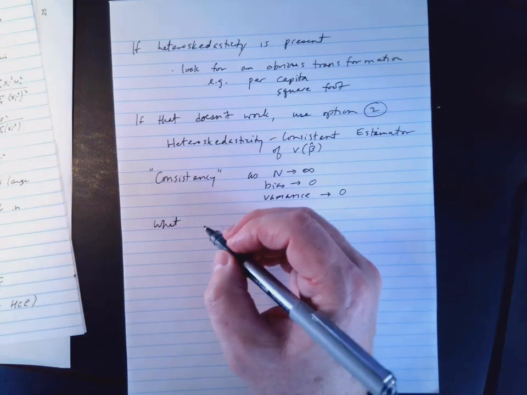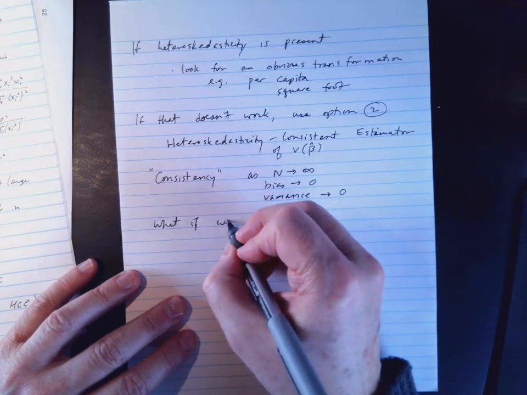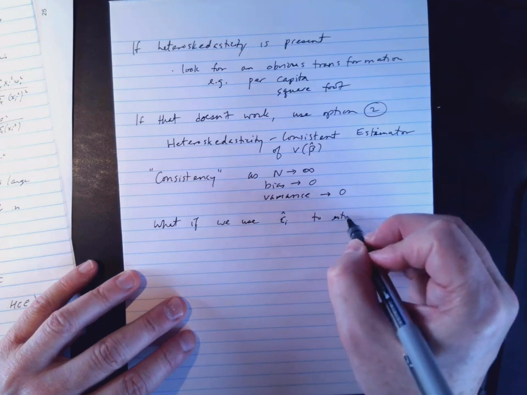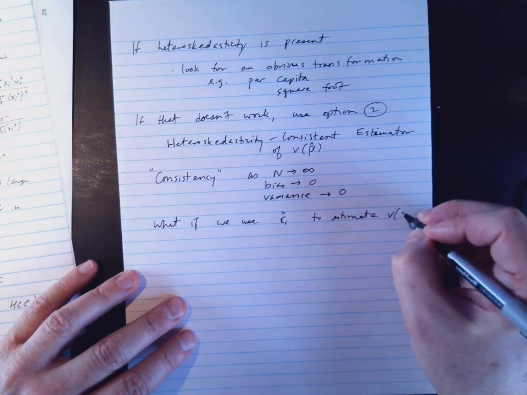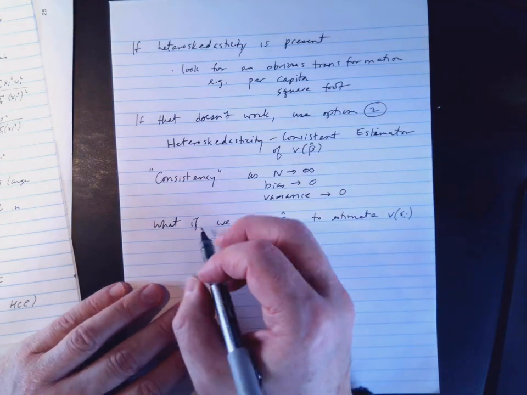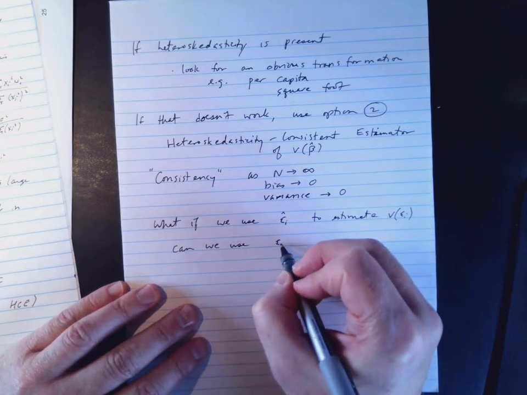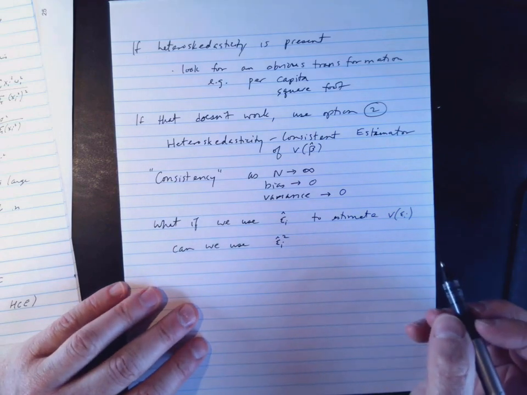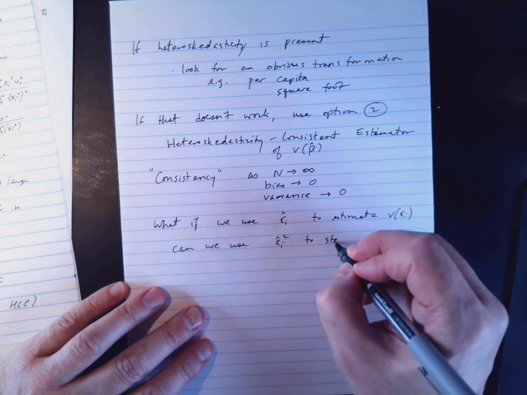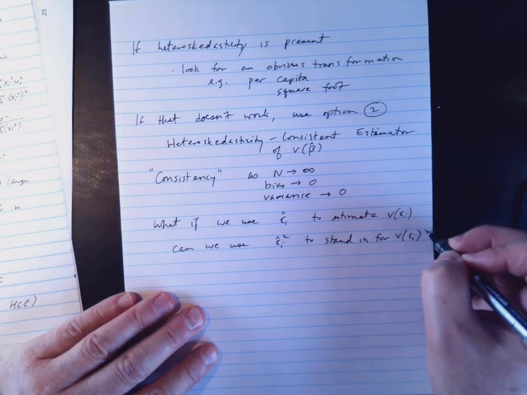In the book, the discussion is organized by supposing, or asking, what if we use the residuals from the regression to estimate the variances of the errors? In other words, can we use the square of the residual term to stand in for the unknown variances?